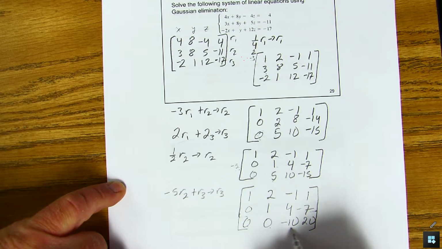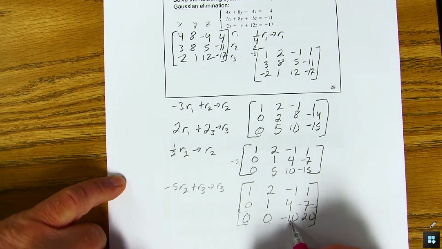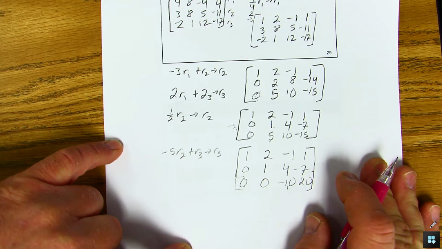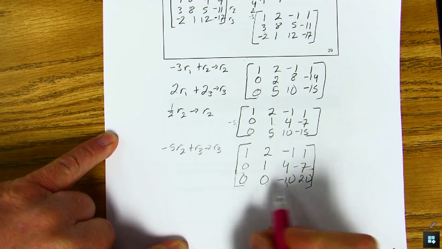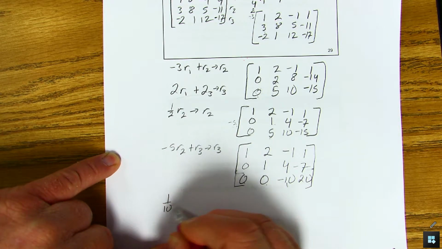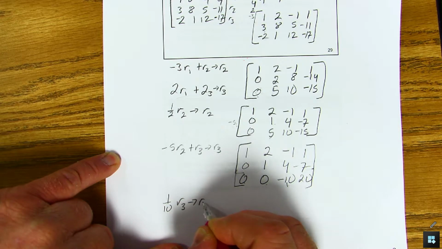Now we just need to get this to be a 1 right here, which is a fairly simple deal. What are we going to do? That's right, we're just going to take 1/10 of row 3 and replace it with row 3.